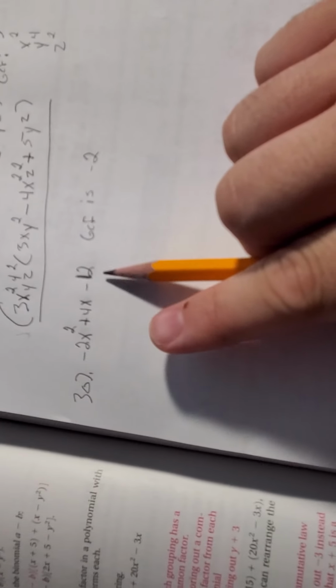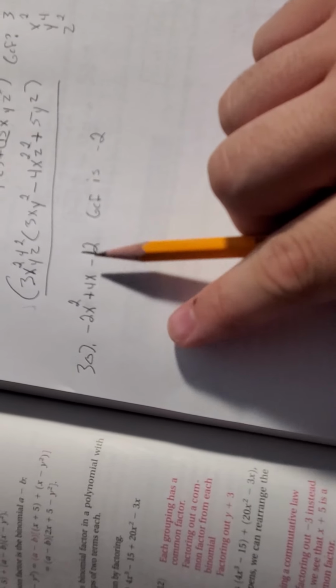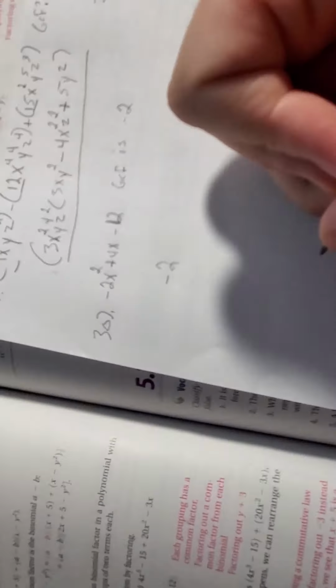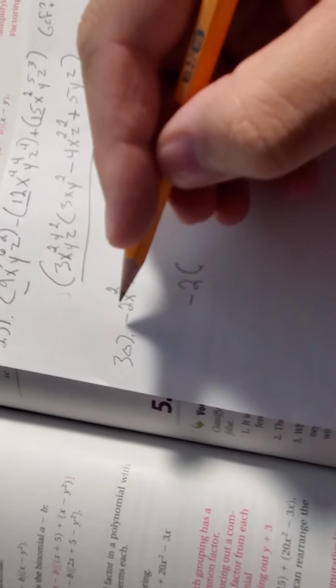Now we're basically going to do the same thing that we did last time, but this time it's a little bit trickier. We don't have a variable with the 12. We first start off with -2 times.